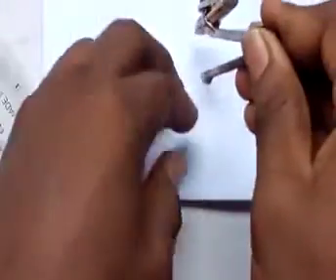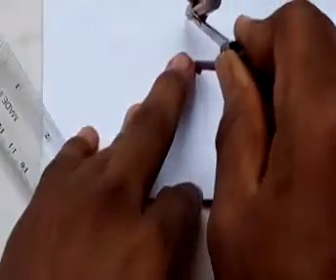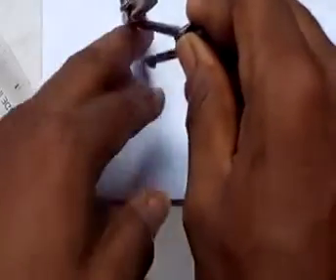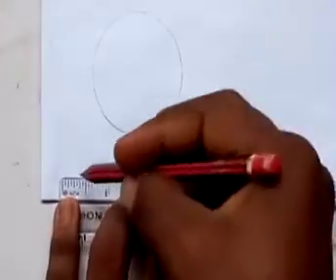So let's draw the given circle with center O. So basically, we have the given circle here with center O. So this is the given circle, center O. Now, and the given line with the given point. So this is the given line.